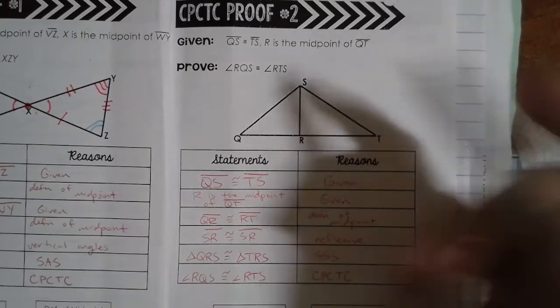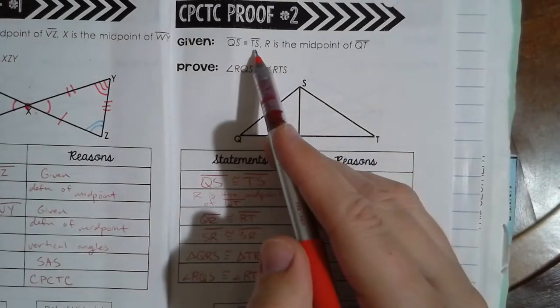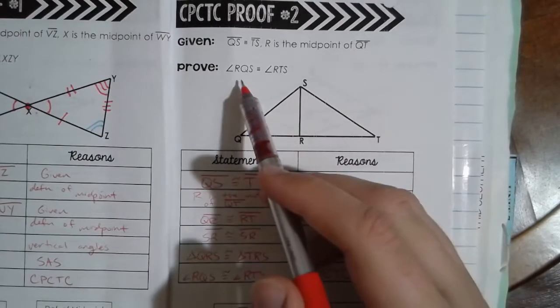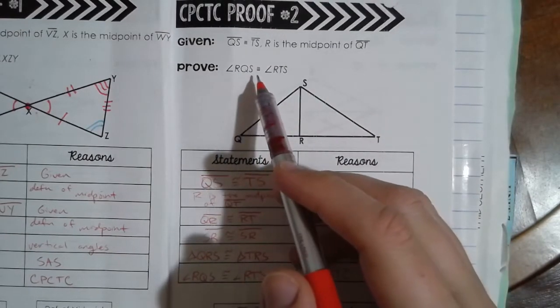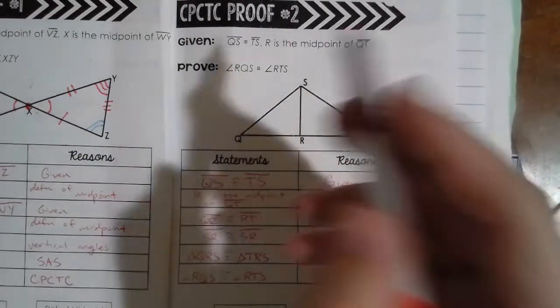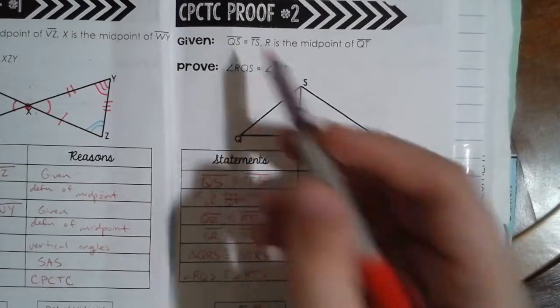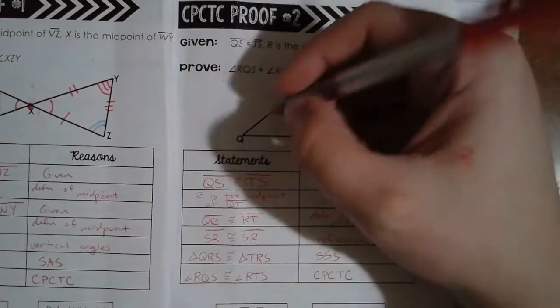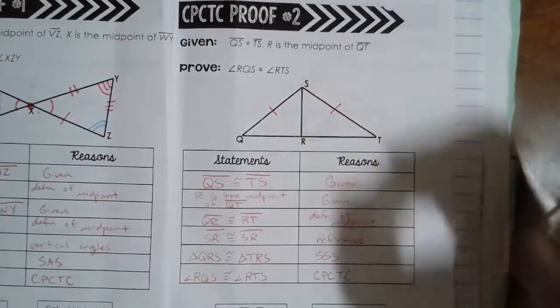We're told from the get-go, QS is congruent to TS, R is the midpoint of segment QT, and we're asked to prove that angle RQS is congruent to angle RTS. So, go through step by step. First statement, QS is congruent to TS. That'll go down here in our first statement. First reason is given. Mark it on our picture.